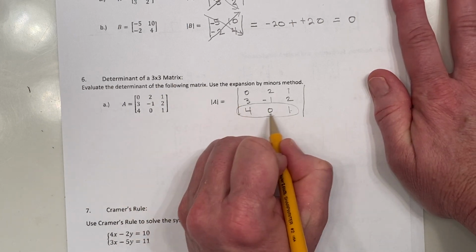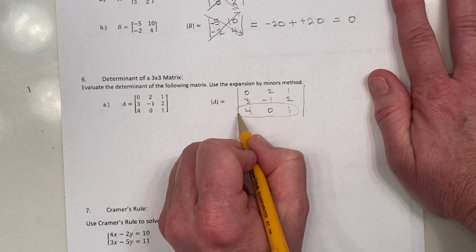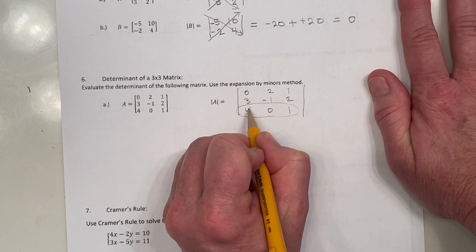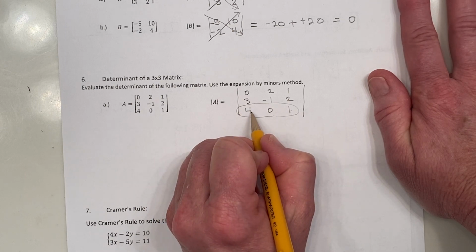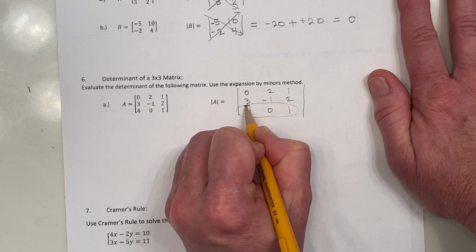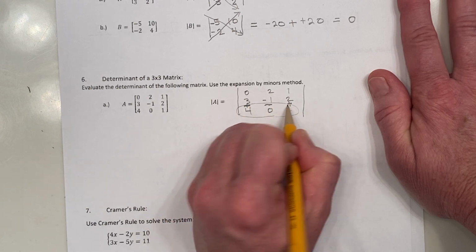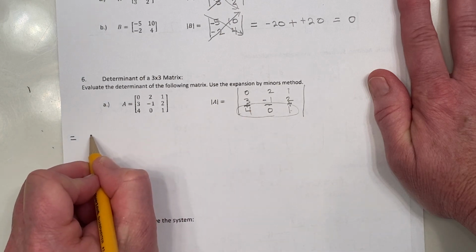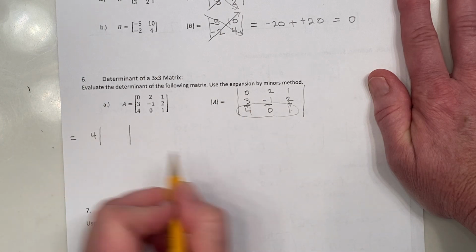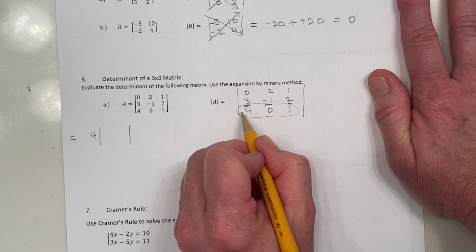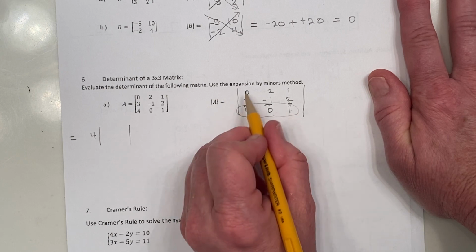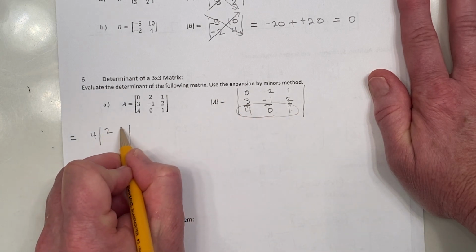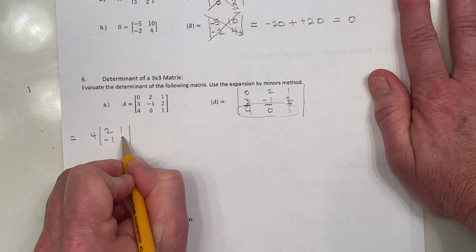So remember your sign charts. We determine what row or column, so circle it, and then go ahead and put the positive and negative signs above these factors. So in our sign pattern chart, this would be positive, negative, and positive. So we'll start with 4, the factor 4, it's positive 4. And its minor is what you get when you cross off the row and column. So the remaining elements are these right here.